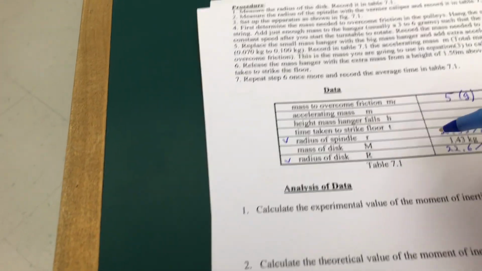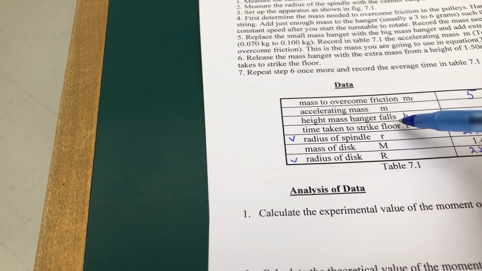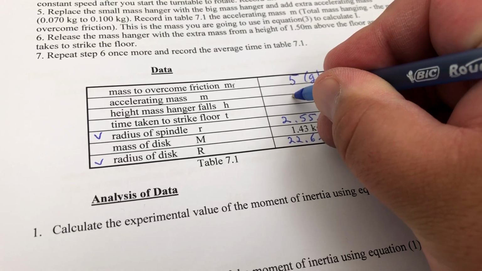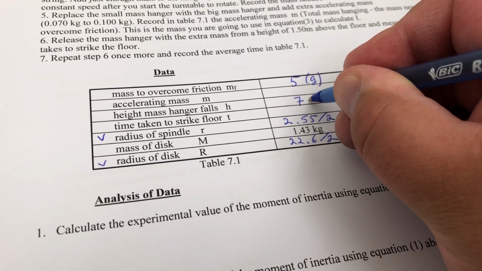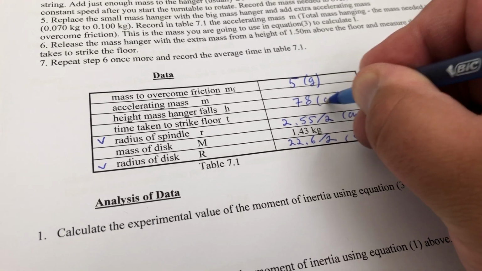And the distance traveled, the height mass hanger falls is 78 centimeters.